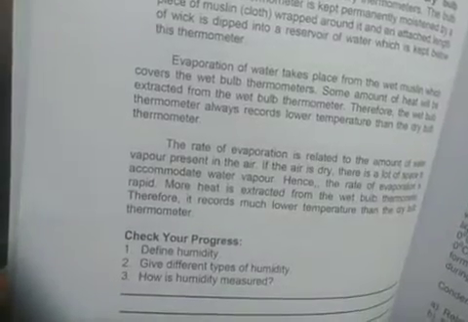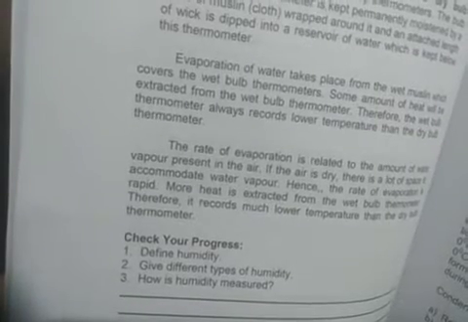Evaporation of water takes place from the wet muslin which covers the wet bulb thermometer. Some amount of heat will be extracted from the wet bulb thermometer. Therefore, the wet bulb thermometer always records a lower temperature than the dry bulb thermometer.